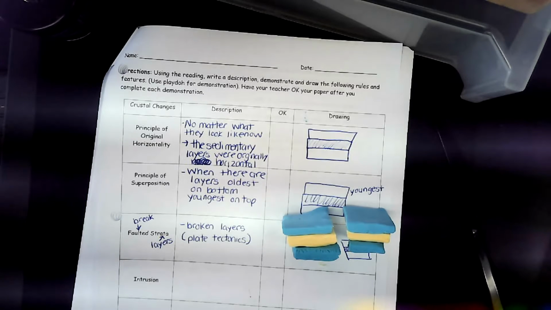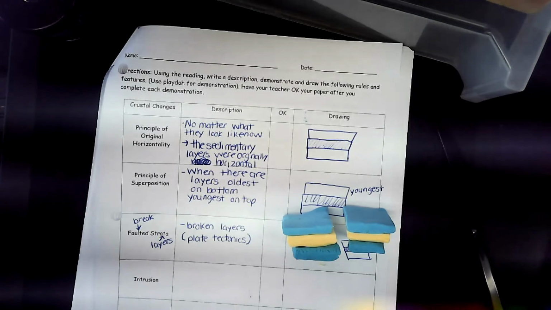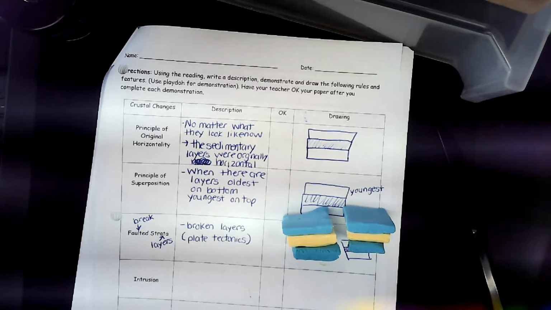You can't break a rock without the rocks already being there. That's kind of common sense, right? So whatever gets broken had to already be there to get broken.